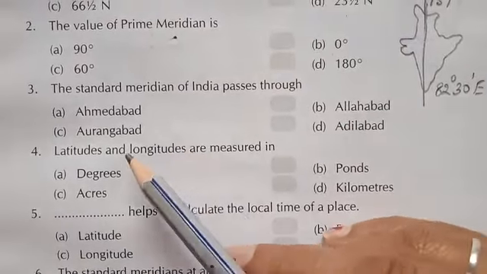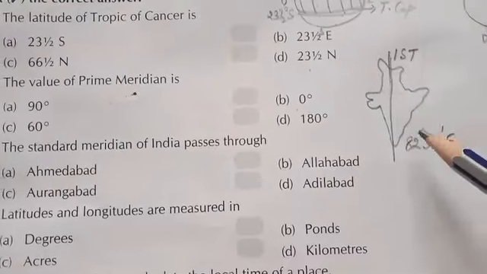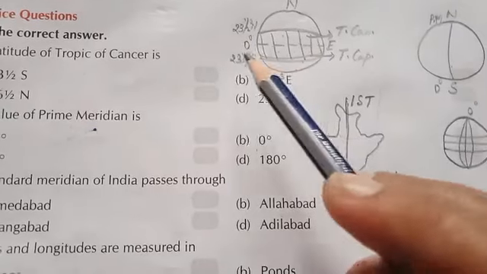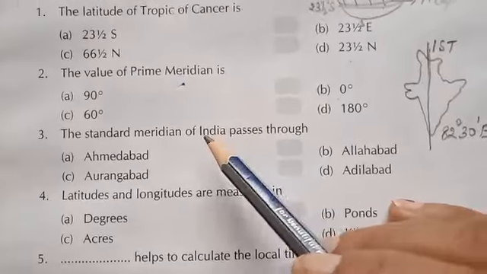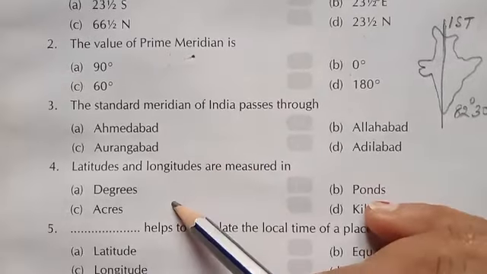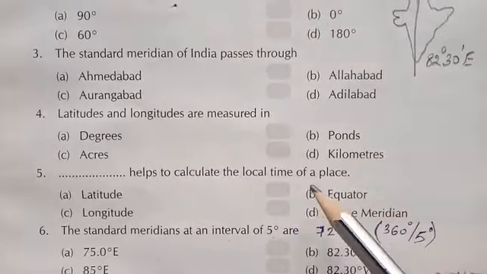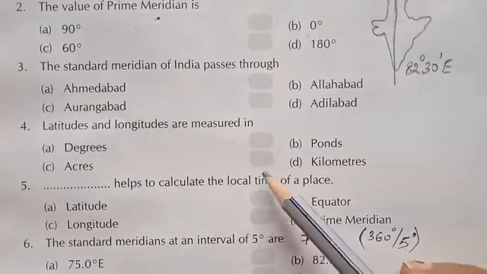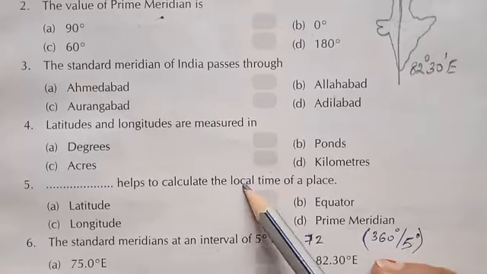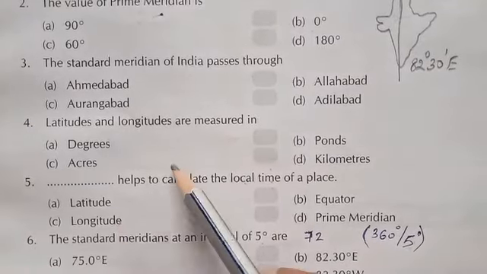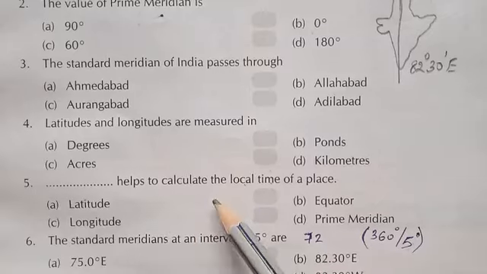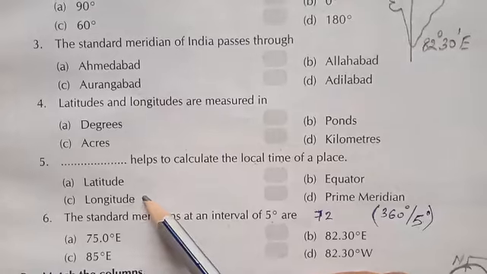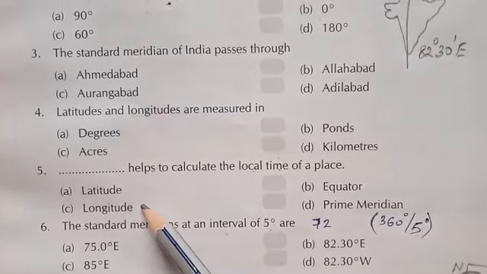Latitudes and longitudes are measured in degrees. So the measurement of latitude and longitude is always in degrees only. Longitude helps to calculate the local time of a place. Prime meridian helps to calculate the worldwide time, and longitude, the local time. Longitude is always referred to time only.